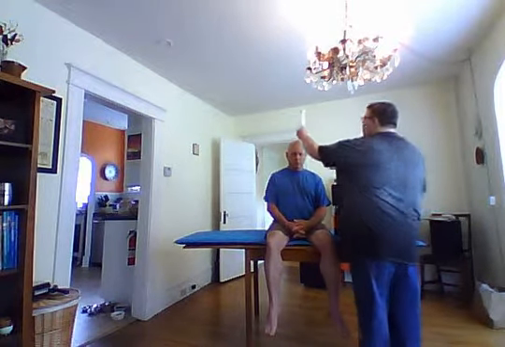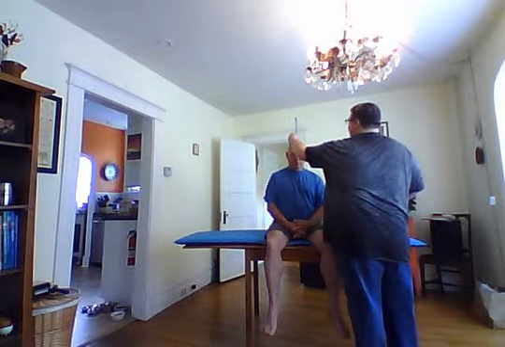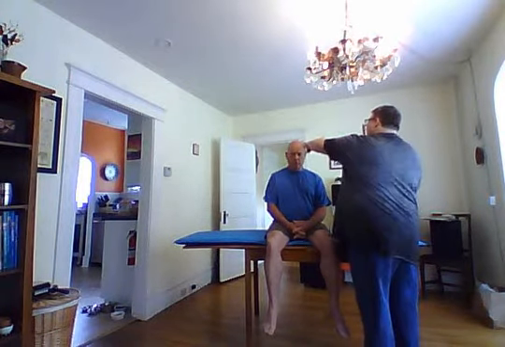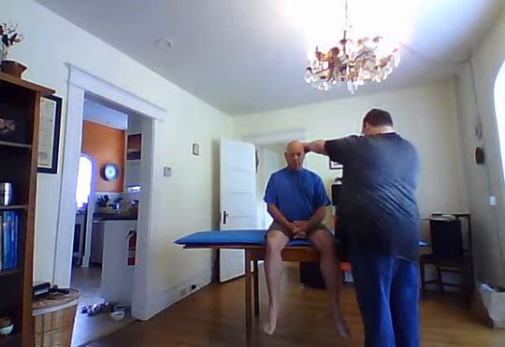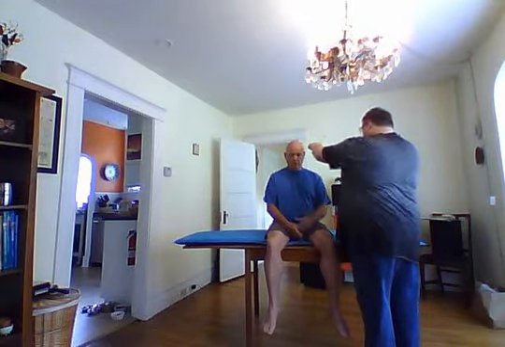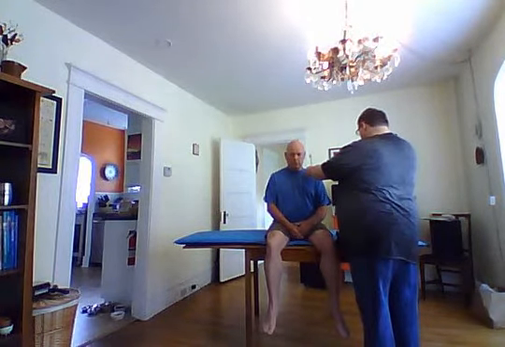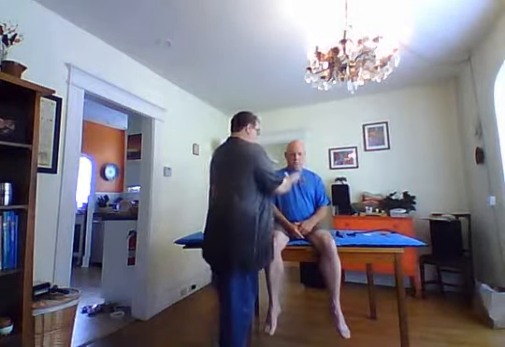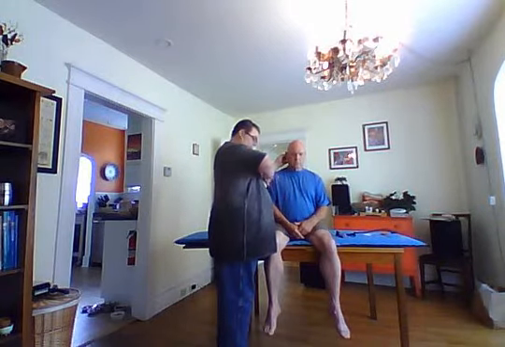Starting with Weber, which is the top of the head. What I want you to do is just let me know if you hear this equally or on one side better than the other. Equal. Good. Now I'm going to test bone conduction versus air conduction bilaterally. Lift your arm up when you stop hearing this. Good. And now we're going to do the same thing on the opposite side.